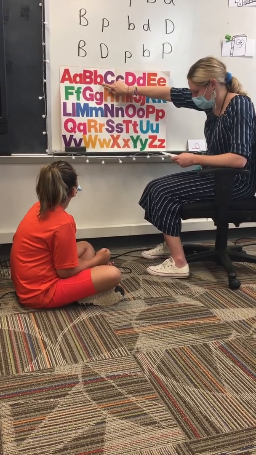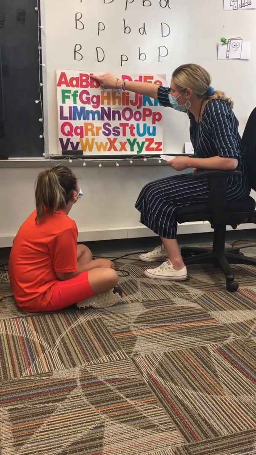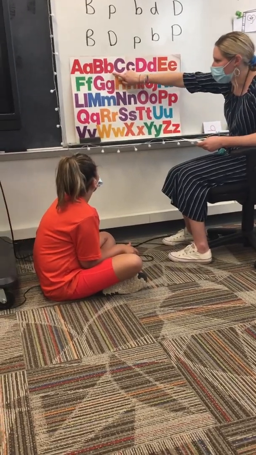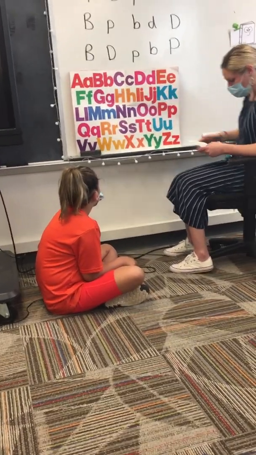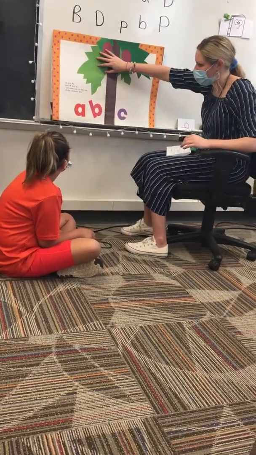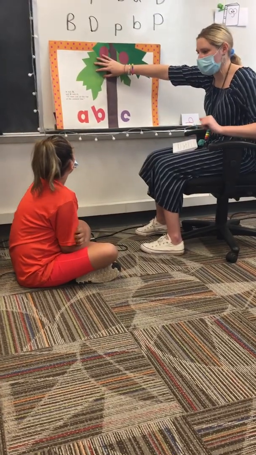This is a lowercase b. It is smaller than an uppercase B. It also has a straight line down and one curved line. What is the name of this letter? B. Right, so let's find some more examples of the letter B in our book. Can you find the letter B? Right, can you find the lowercase letter B?